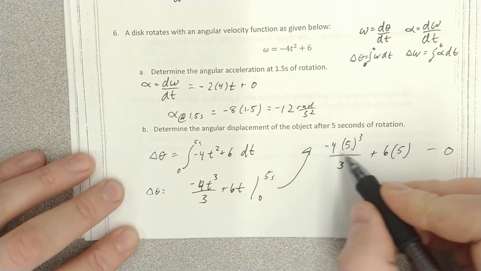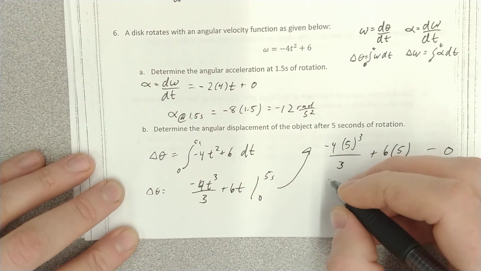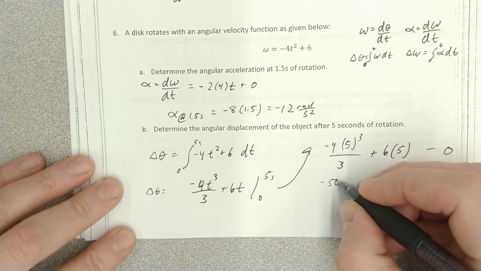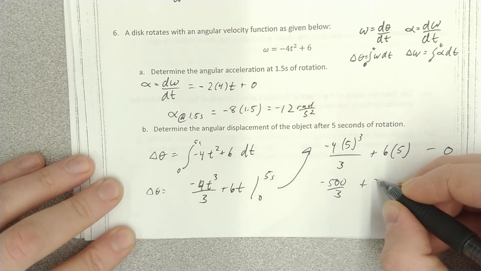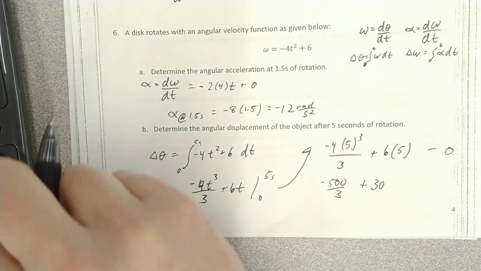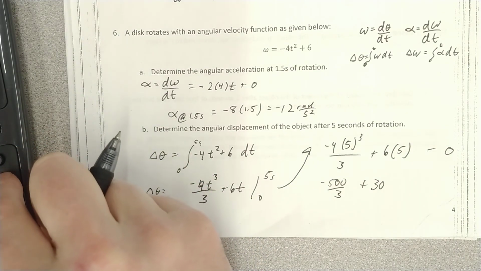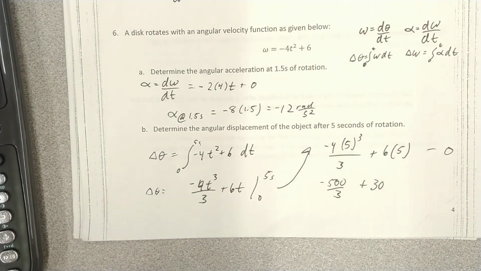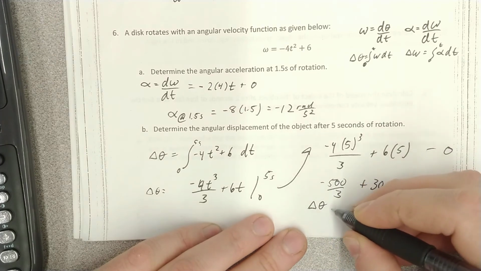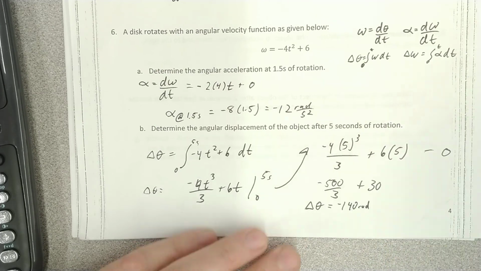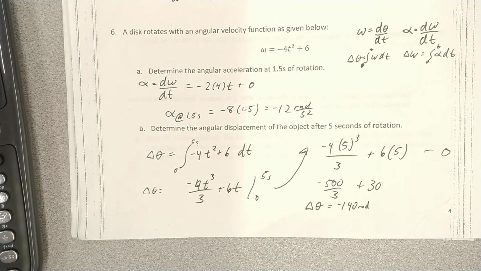But anyhow, let's see here. 5 cubed is 125. 4 times 5 is 500. So negative 500 over 3 plus 30. That gives me about, let's see, negative 500 over 3 is like 167 or something, plus 30. Gives me 140 to 2 sig figs. So delta theta from 0 to 5 seconds is negative 140 radians. All right, so quite a few cycles. About 20 rotations, I suppose.